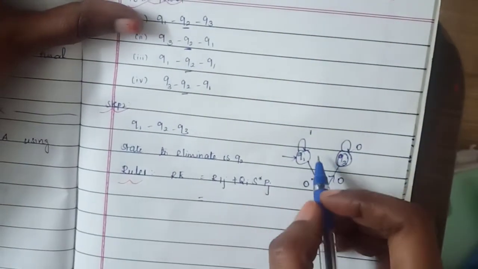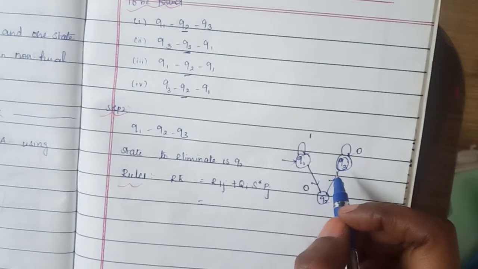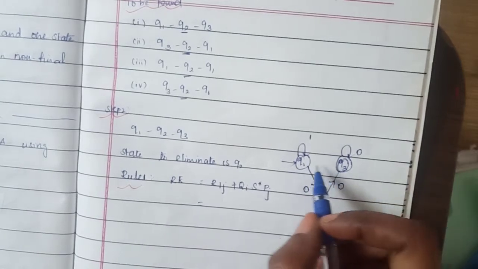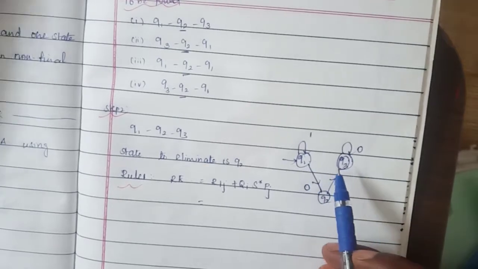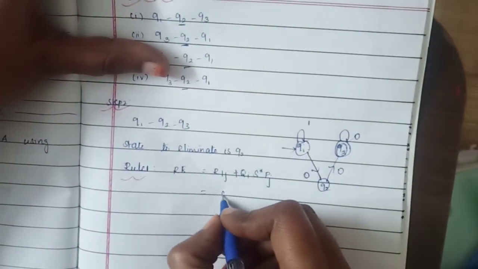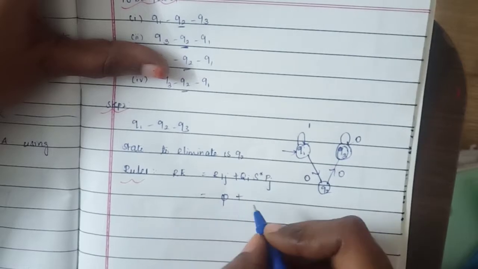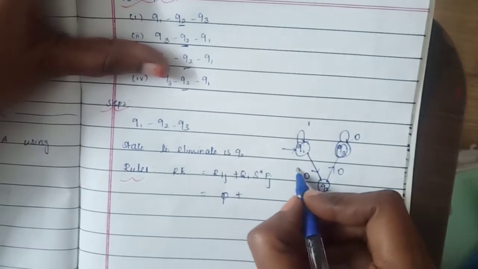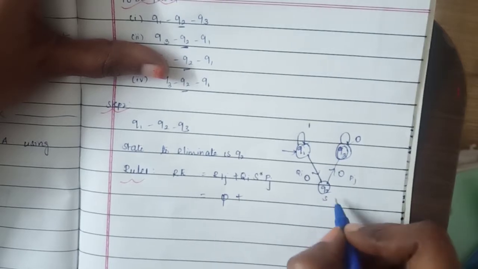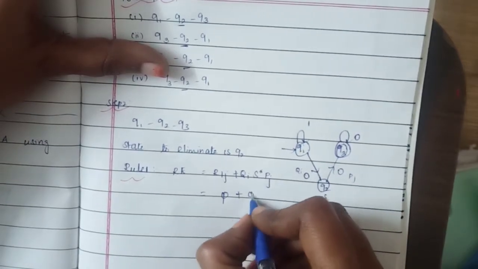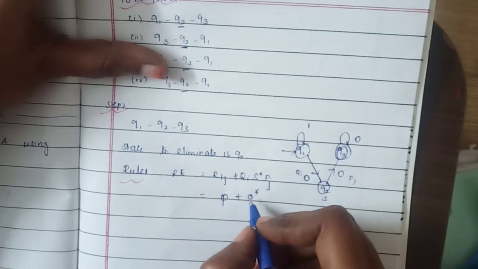There is no Rij, since there is no edge from Q1 to Q3, so this is phi. This is Qi, and this is Pj and S. S is also phi, so phi closure.